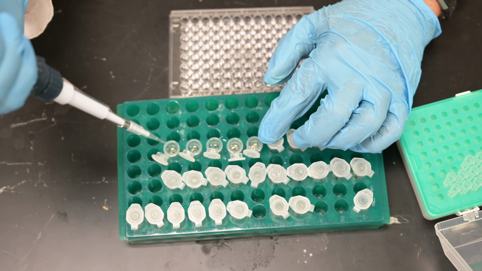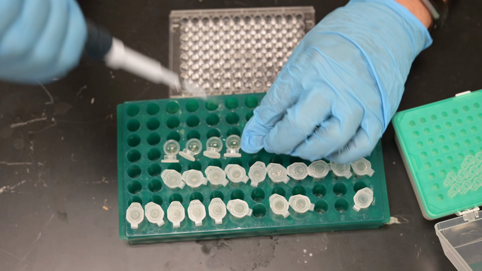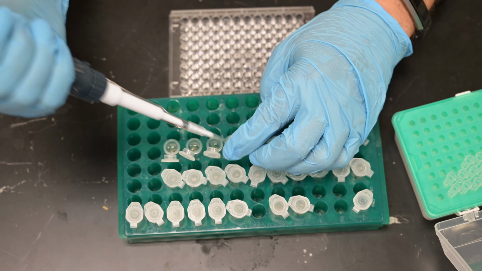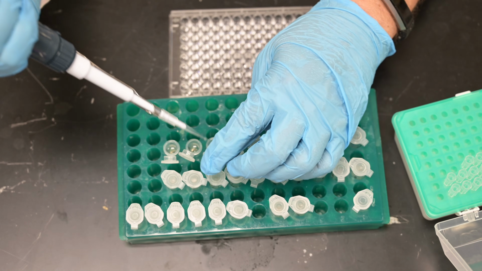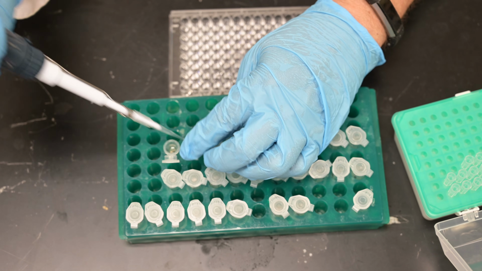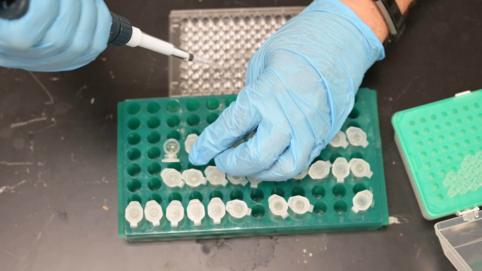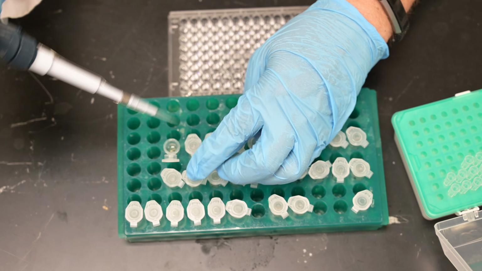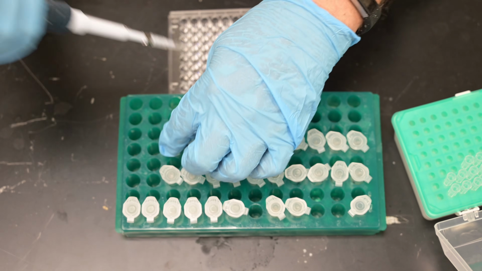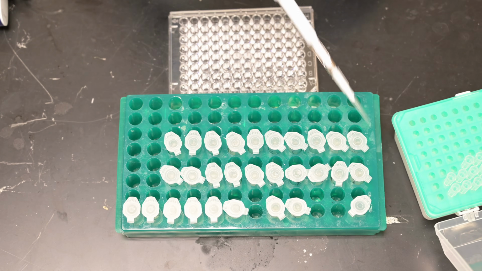Next, the 0.6 molar washes. Number 1 goes into C6, 2 goes into 7, 3 goes into 8, 4 goes into 9, and, oops, and 10. Okay, so now I've loaded them all the way across.